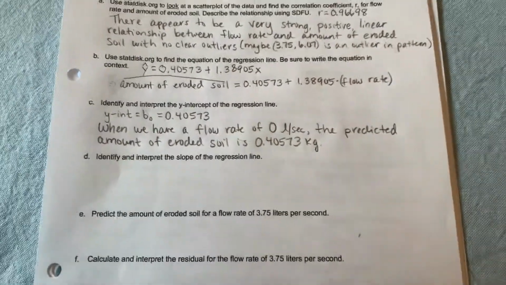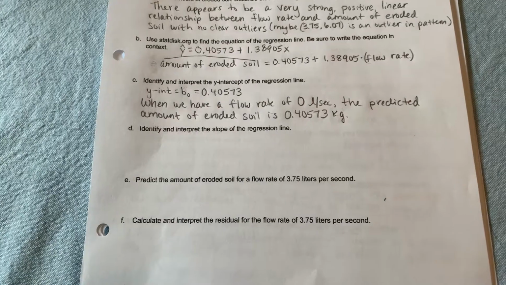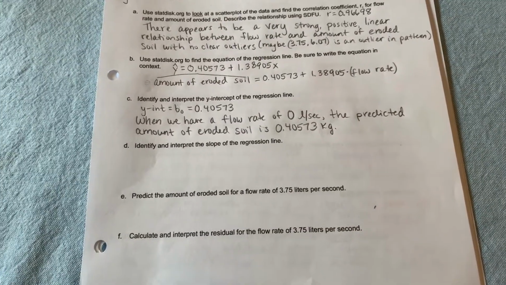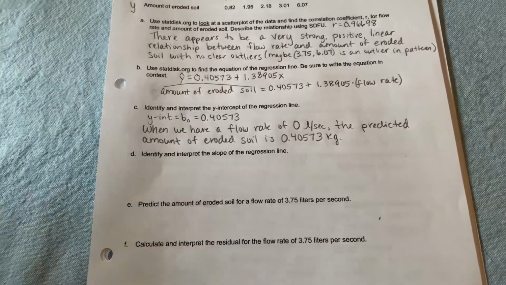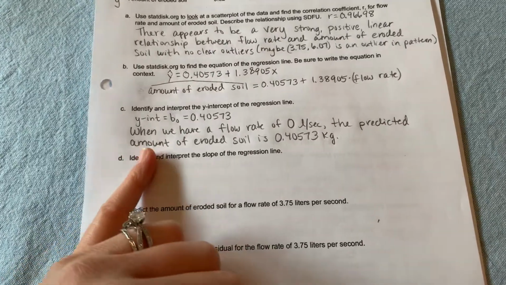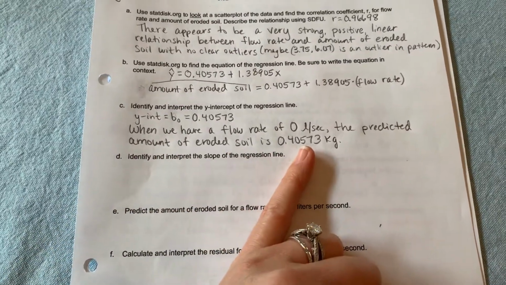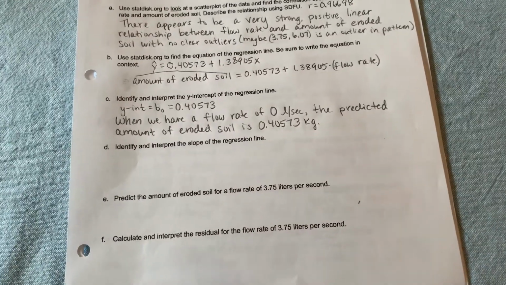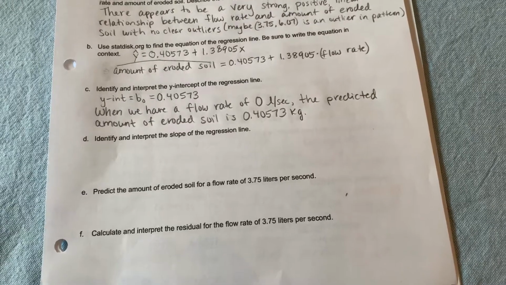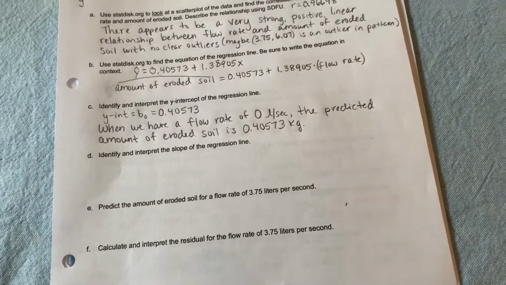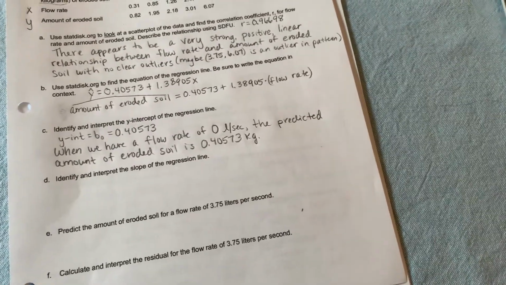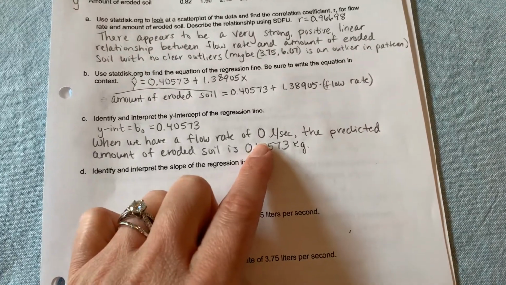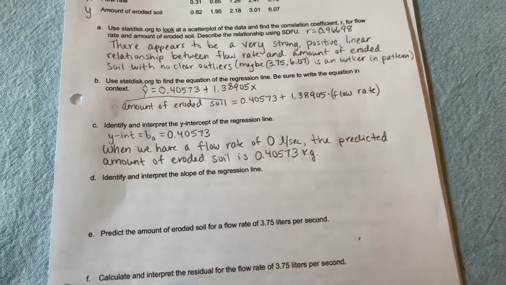Okay, so that's interesting. Now let's think about what that really means. If we have a flow rate of 0 liters per second, that means there's not any water flowing at all. So just without water flowing, we're predicting that there would still be this amount of eroded soil, a little less than half a kilogram of eroded soil. And that does make sense in the context of the problem. Soil erodes for other reasons other than just water. I'm assuming, I'm not a scientist. In some cases, the x context being 0 wouldn't make sense, but I think here it's fine.